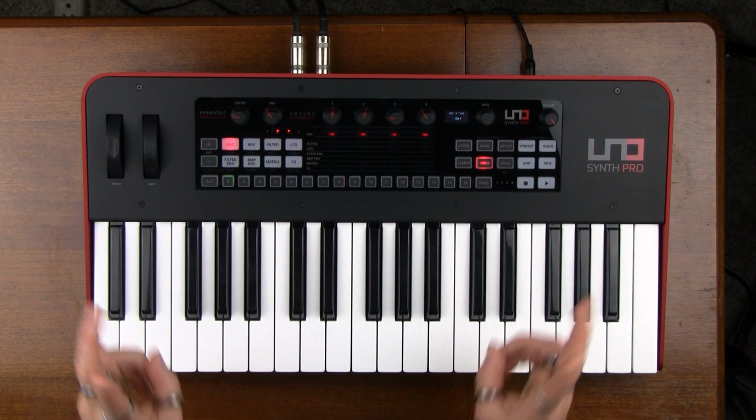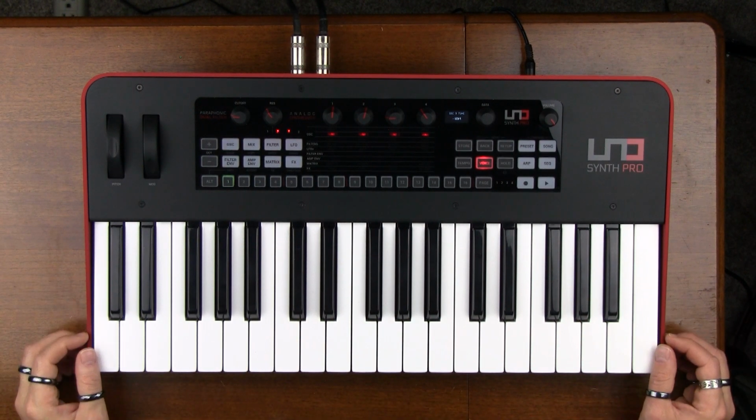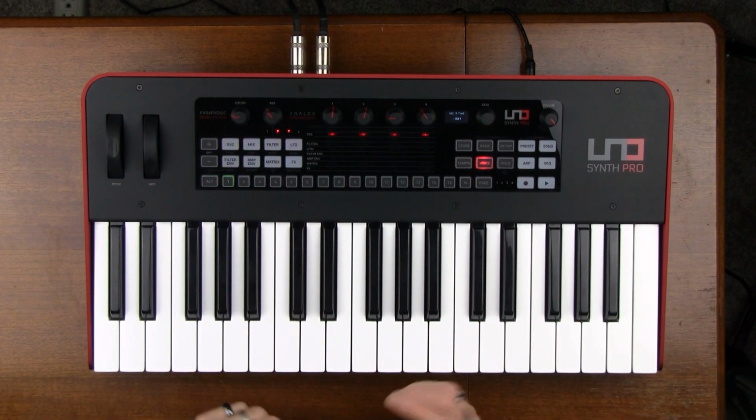It's not like you have to settle for paraphony. It's easy to make a patch that sounds really good, even with a paraphonic functionality. And it allows you to have a small, compact, great sounding monosynth that can also play chords when you need it to. So that is the voice section of the IK Multimedia UNO Synth Pro.